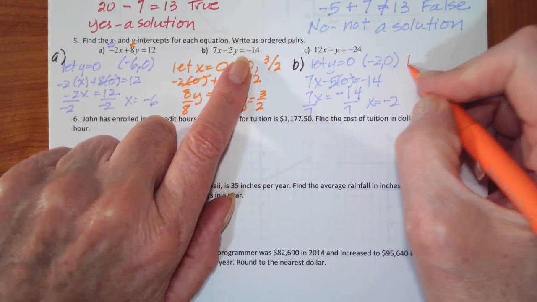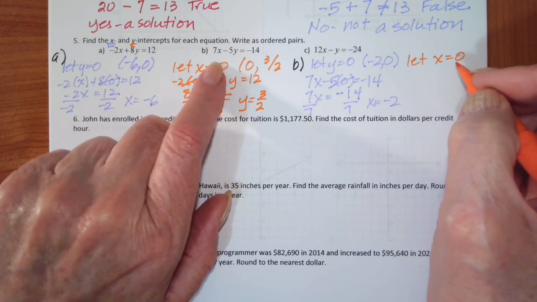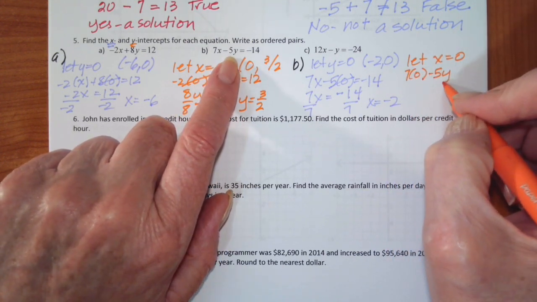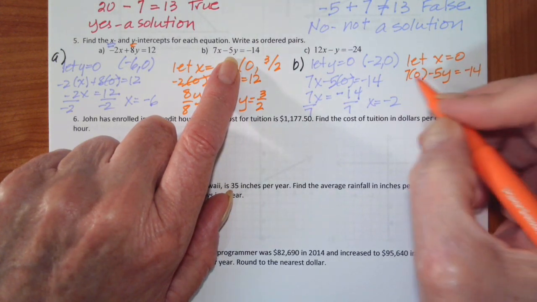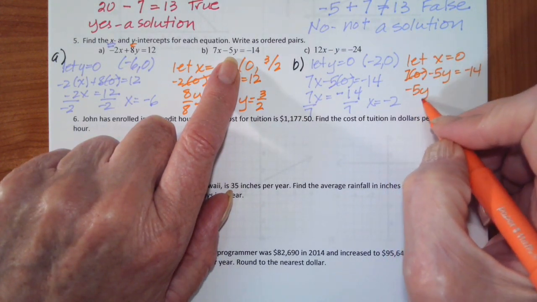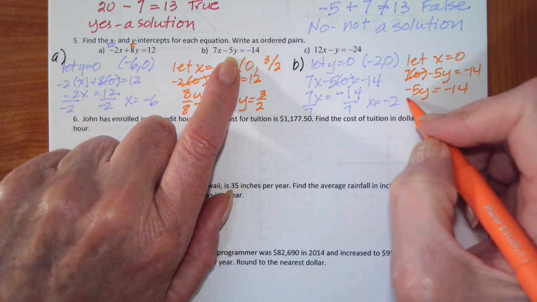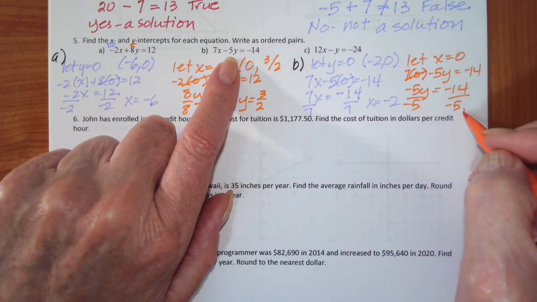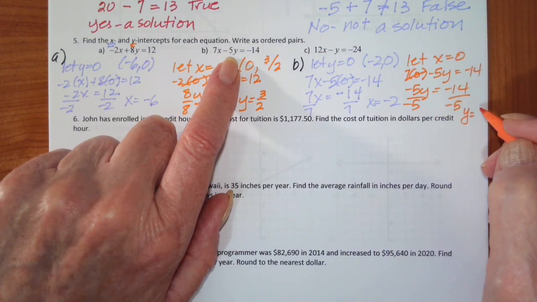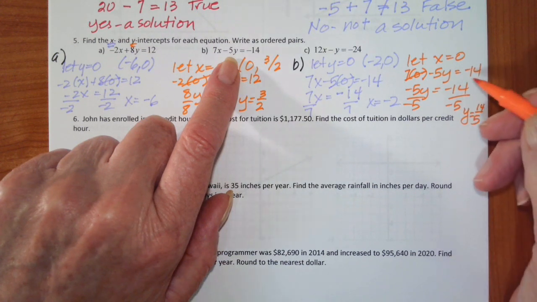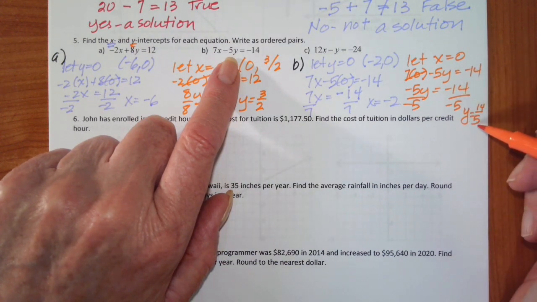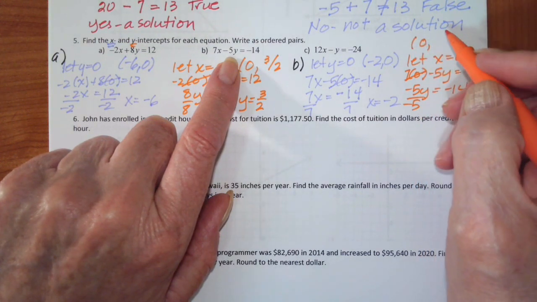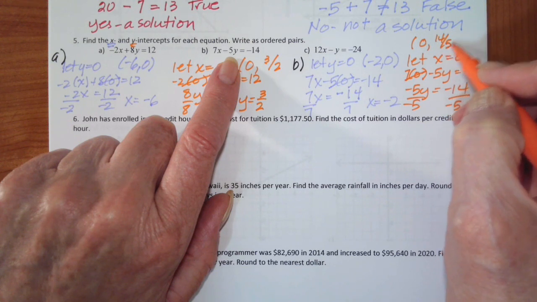For the y-intercept, I'm going to let x equal 0. So 7 times 0 minus 5y is equal to negative 14. Negative 5y is negative 14. When I divide by negative 5, I get that y is equal to 14 over 5, remembering that a negative divided by a negative is a positive. So the point is 0, 14 over 5.